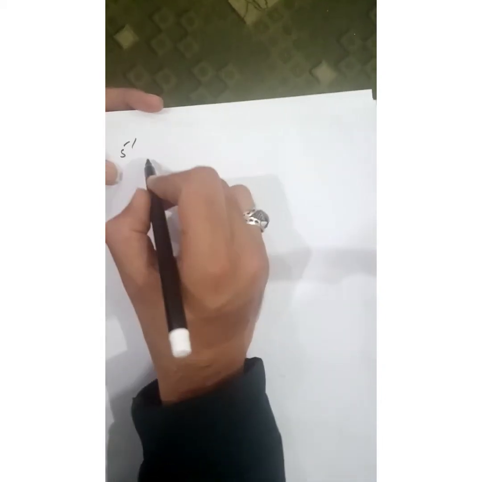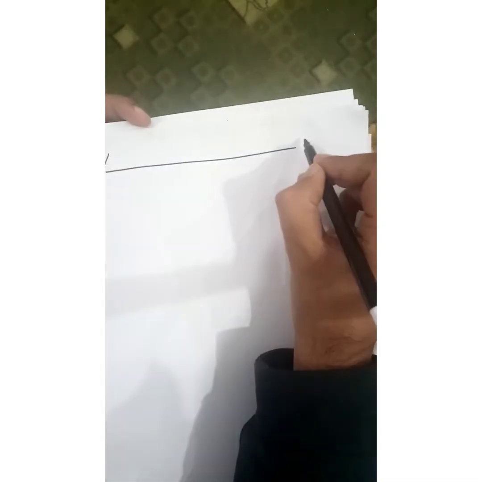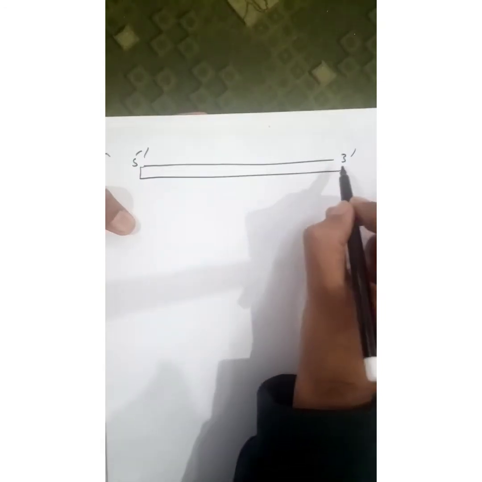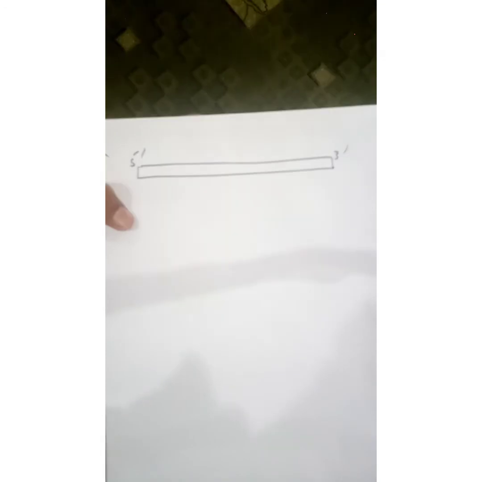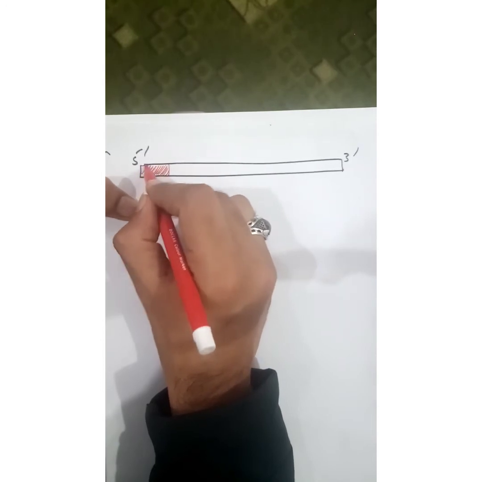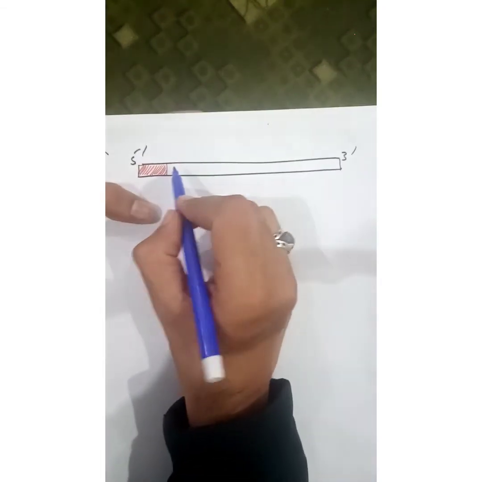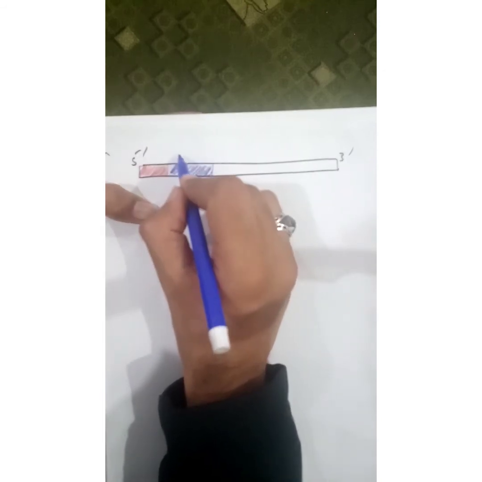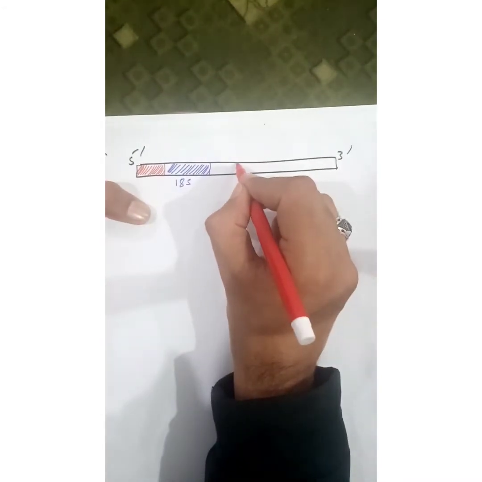So how is it done? This process occurs in such a way. From 5 prime to 3 prime. This is the 5 prime region. This is the 3 prime region. At the 5 prime region, this is the spacer DNA. Next, there is a region of 18S ribosomal RNA. This one is 18S. After 18S, again there is spacer DNA.